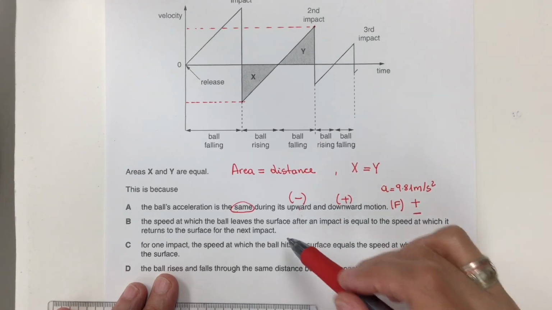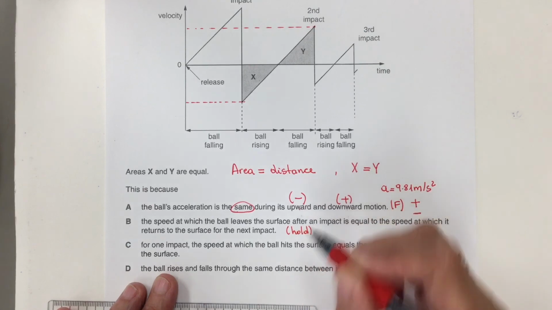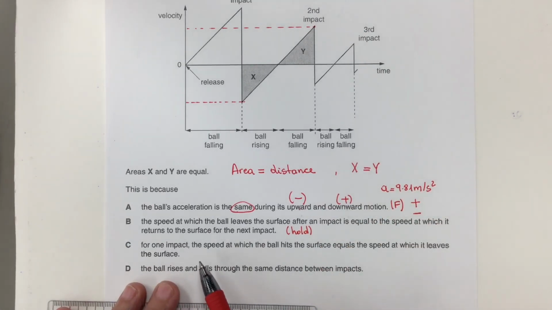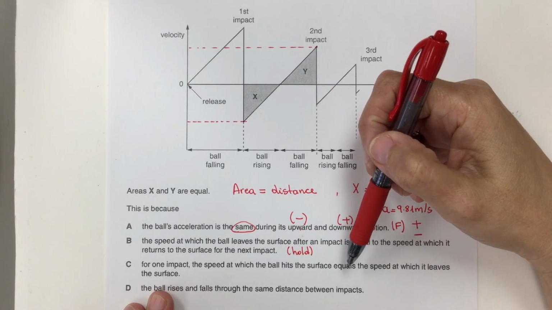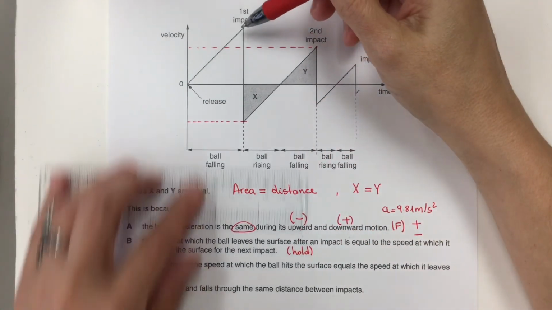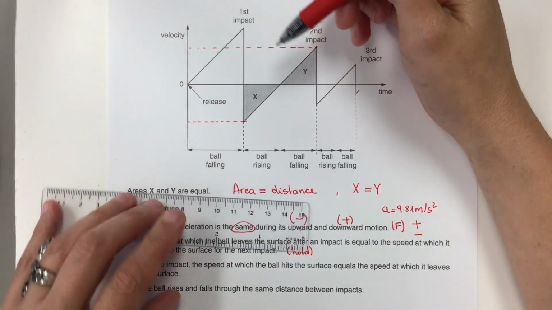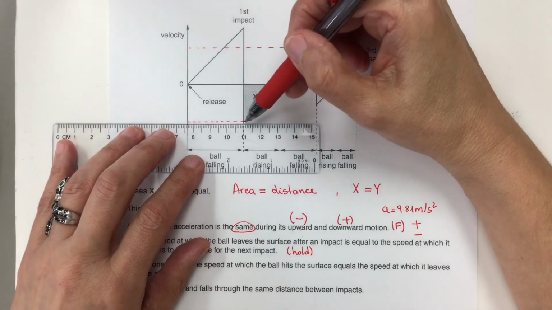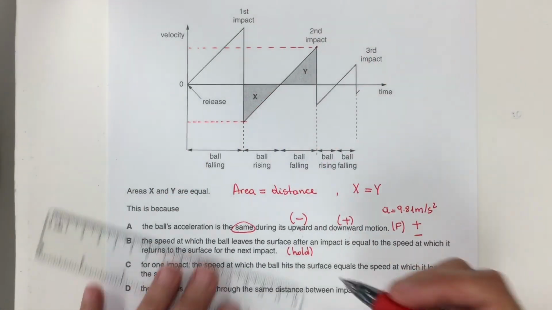So this one I will put on hold until I find something better. C, for one impact, the speed at which the ball hits the surface equals the speed at which it leaves the surface. So here, at the first impact, the speed at which it hits is higher than the speed at which it leaves the surface. So I will say this is not correct.